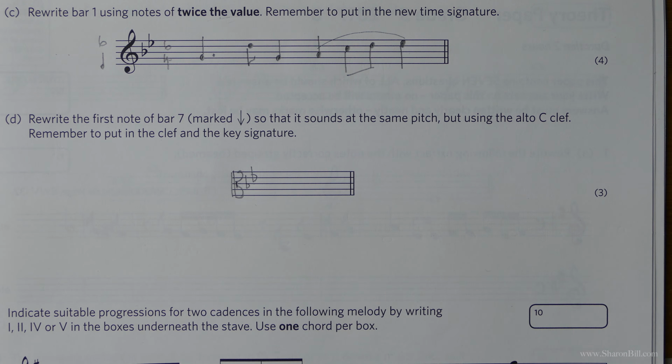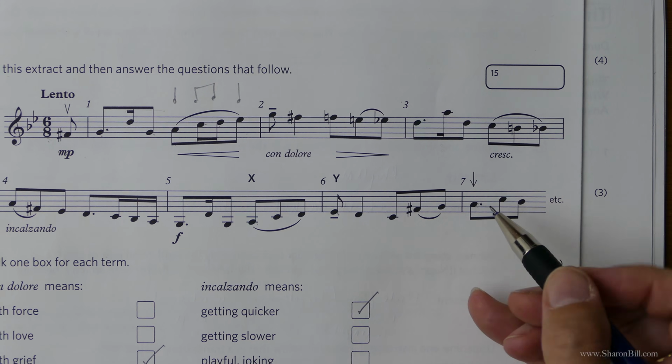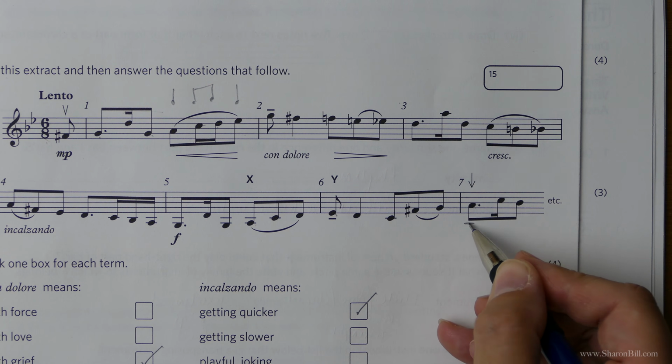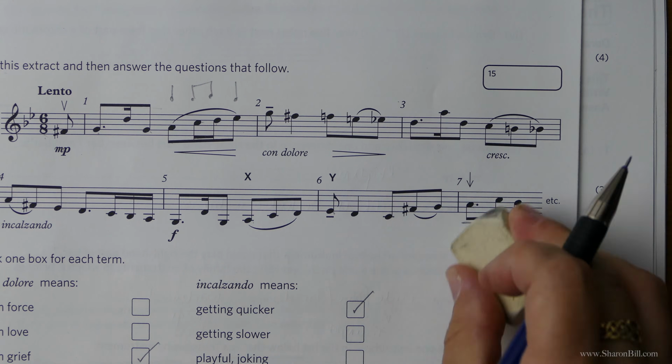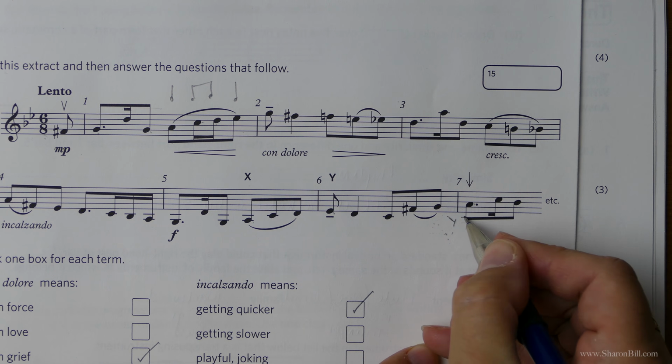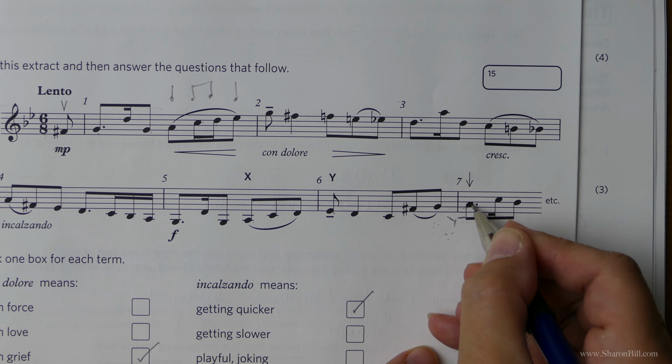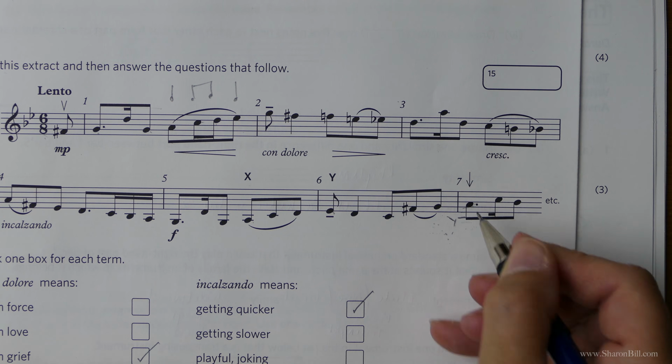And then let's look where we are. So bar 7, we're looking here. So here's middle C. It's a bit low, that is, but the principle remains. 1, 3, 5, 6. We're on the A above middle C.